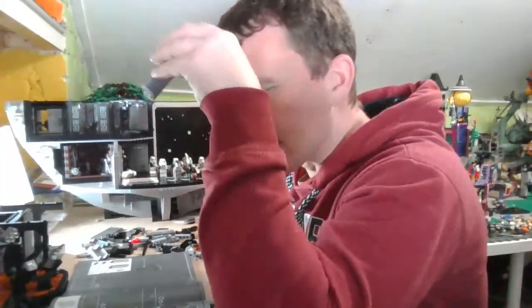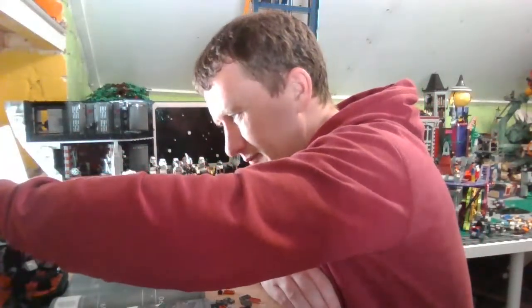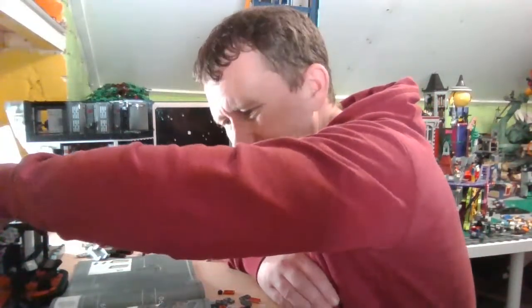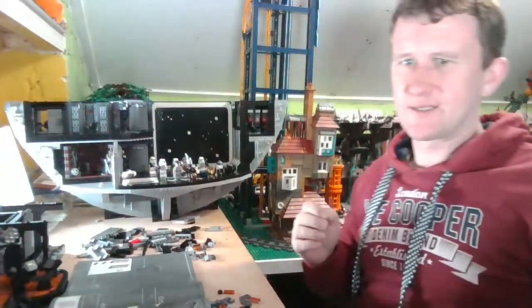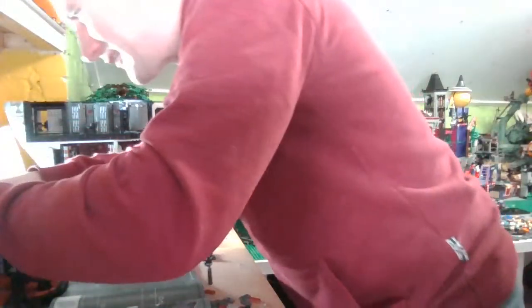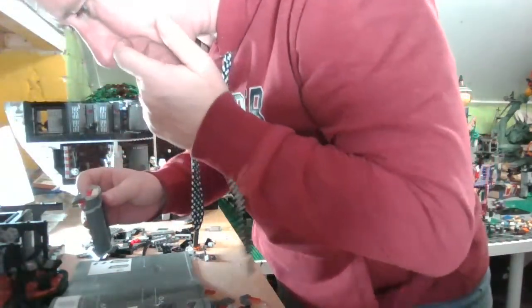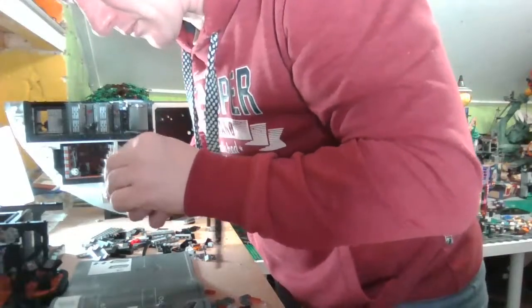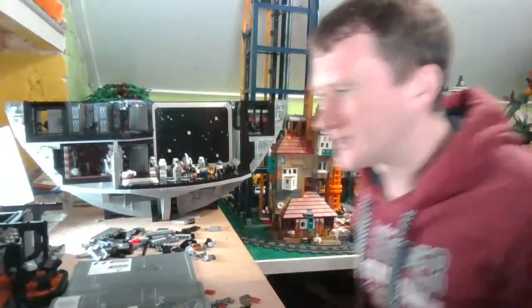So this is going behind those lights I've just built, by the looks of it. I think. If it's going to fit. So why do you push this on then? Just like that. There we go. Yeah, that's the clip.